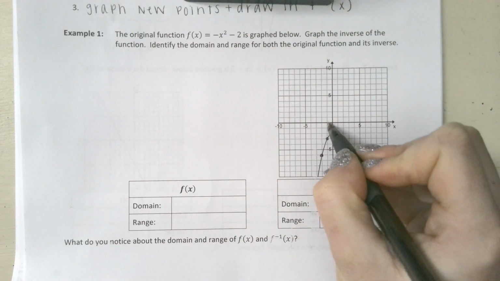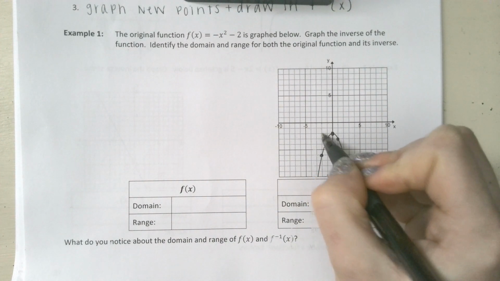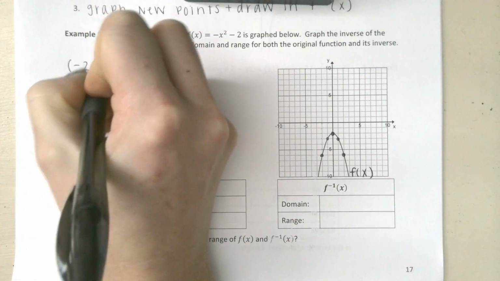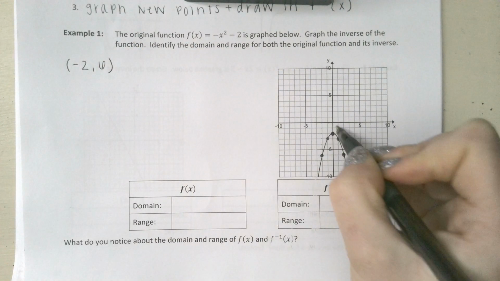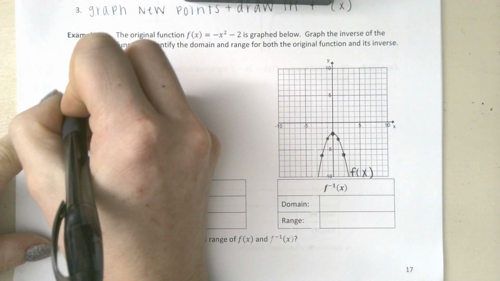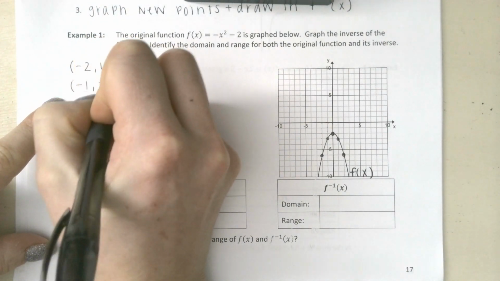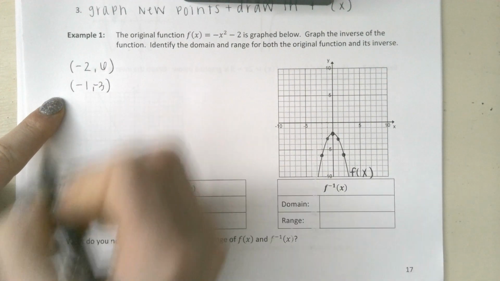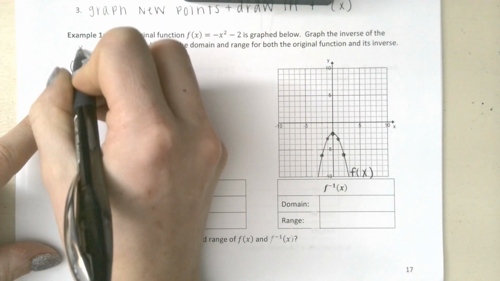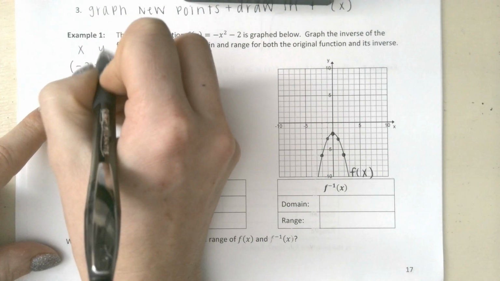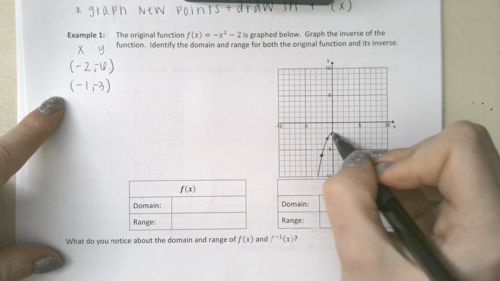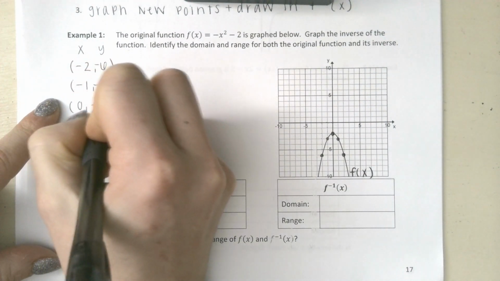This one farthest on the left was at -2, -6. My next point is at -1, -3, and I recommend just writing these vertically. Oops, should be -3 and -6. So what we're doing here is keeping all of our x's in a vertical line and our y's in a vertical line as well. I also have a point at 0, -2.